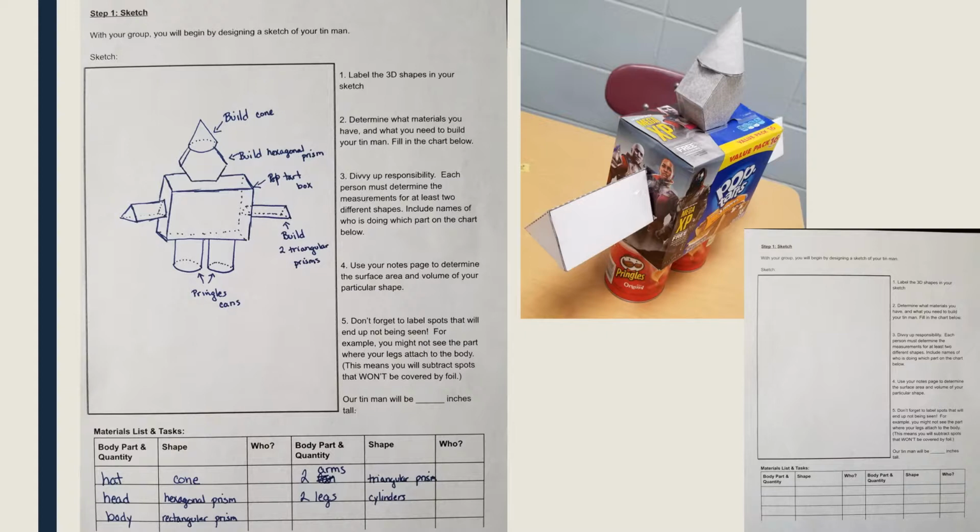As you can see in my example here, I've got a cone for the hat, a hexagonal prism for the head, a rectangular prism for the body, 2 cylinders for the legs, and 2 triangular prisms for the arms. And you can see that actual 10-person off to the side in that picture.